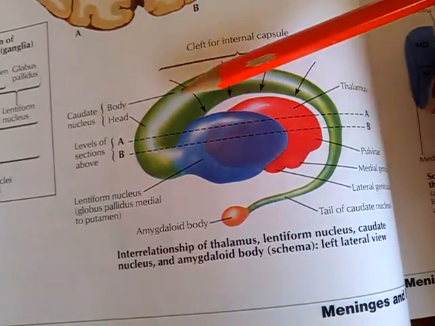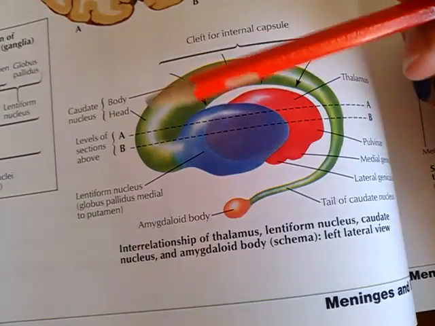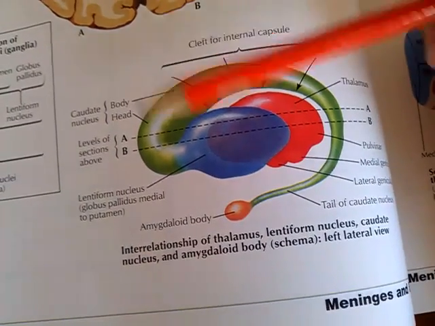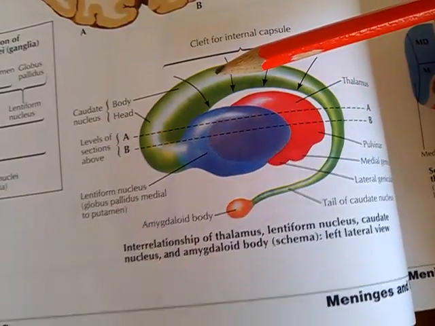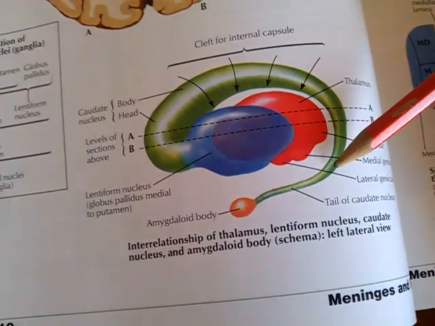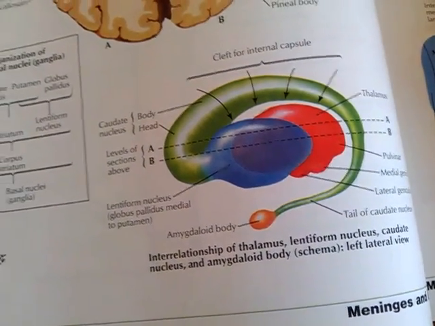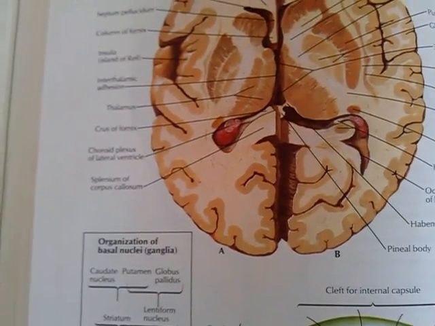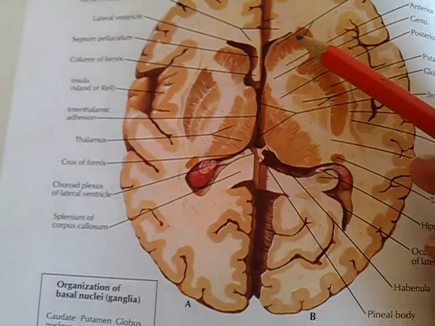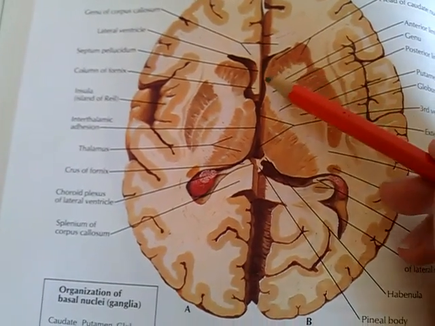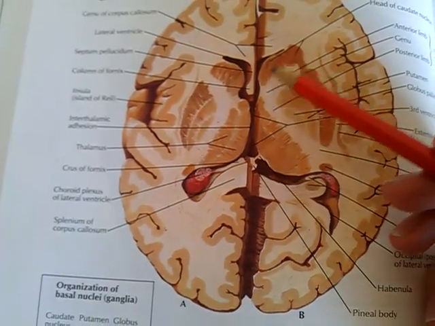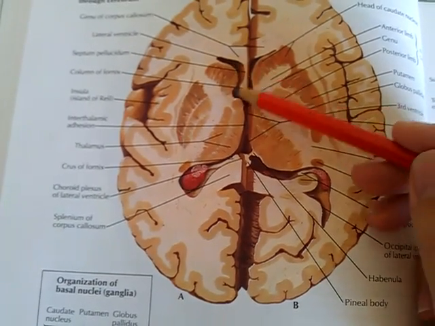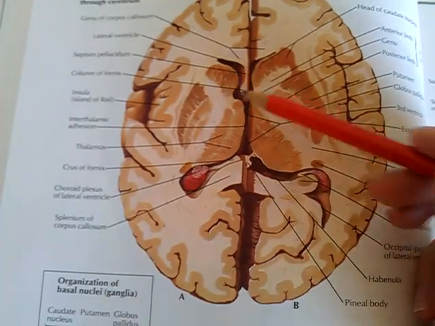Firstly, the caudate nucleus. It has a head, a body, and a tail. The head is in the frontal lobe, the body is in the parietal lobe, and the tail is in the temporal lobe. It is partly embedded into white matter because its medial surface, this is the head of the caudate nucleus at different levels, borders the lateral ventricles. So that's why it's partly embedded into white matter.